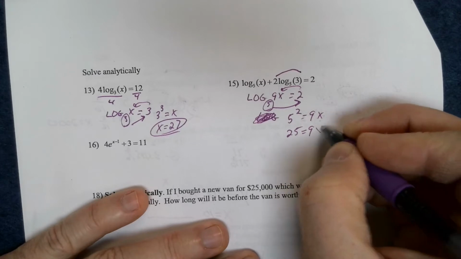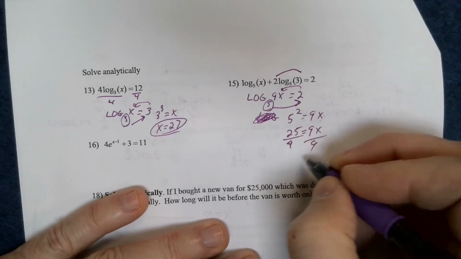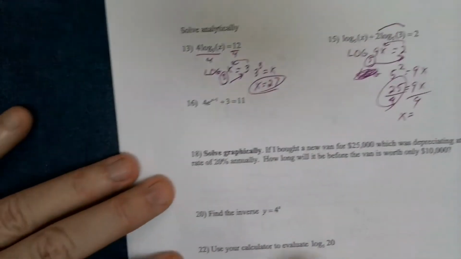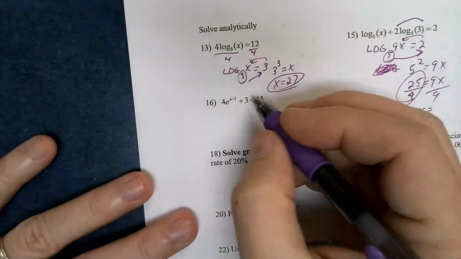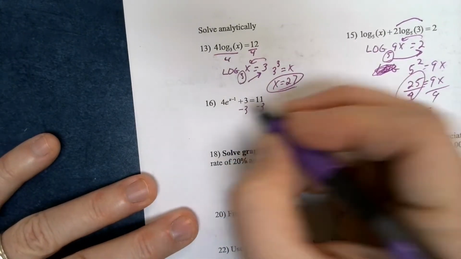25 equals 9x. Divide by 9, divide by 9, and x equals 25 ninths. And you can leave it in fraction form. This one over here, go ahead and subtract the 3 first, subtract the 3 first.